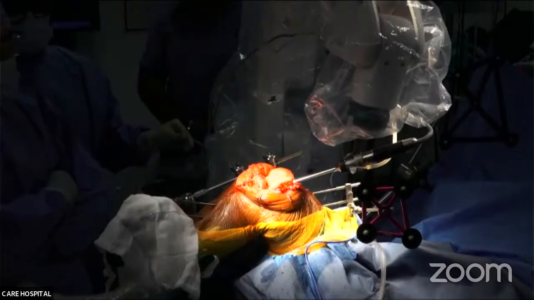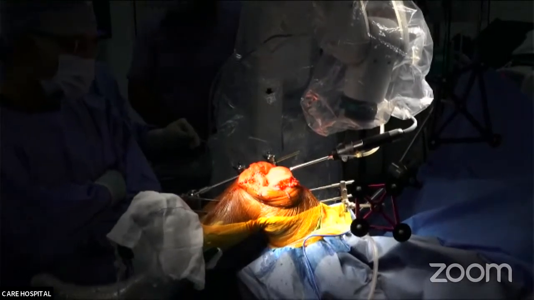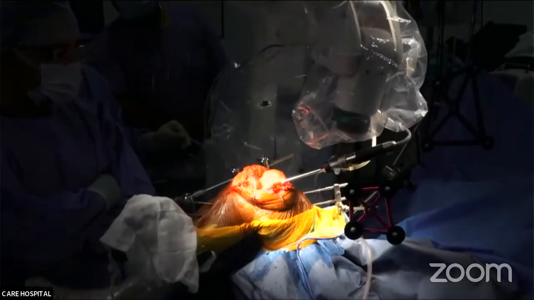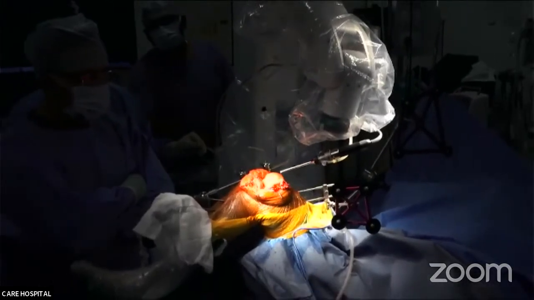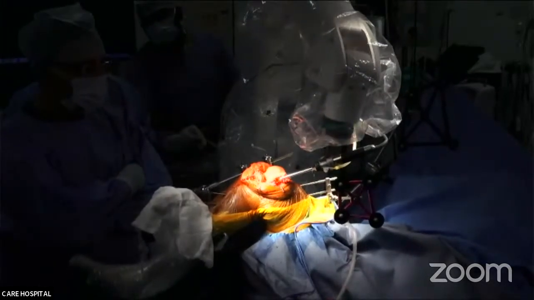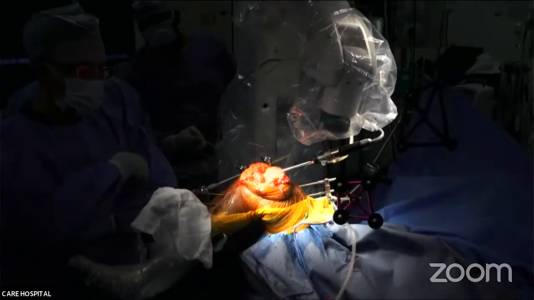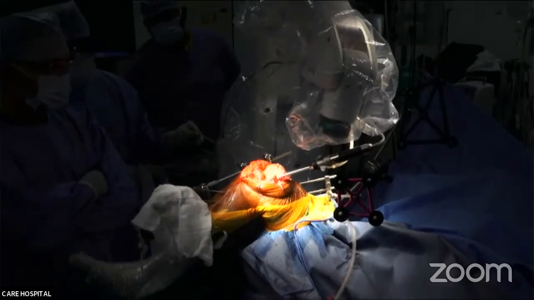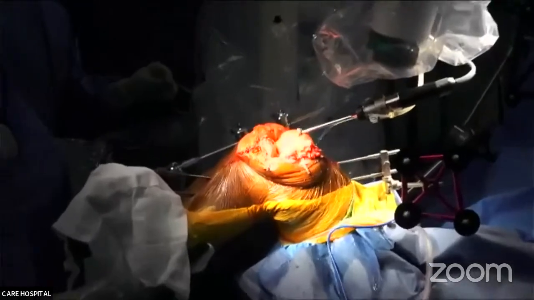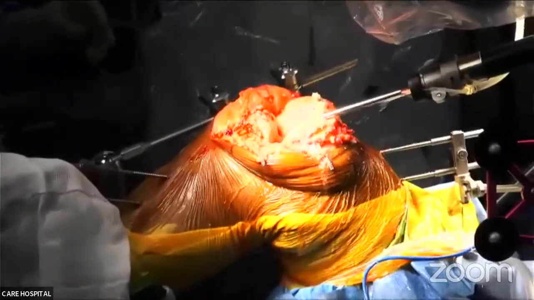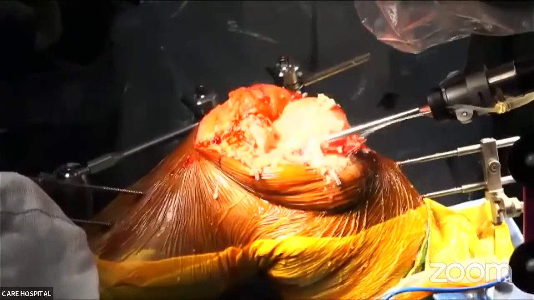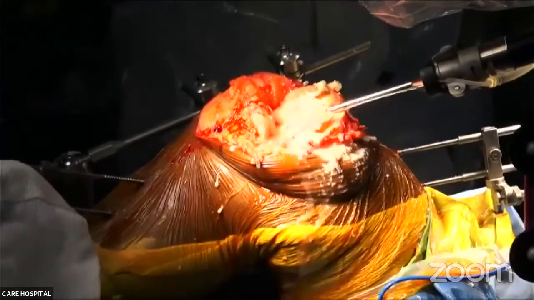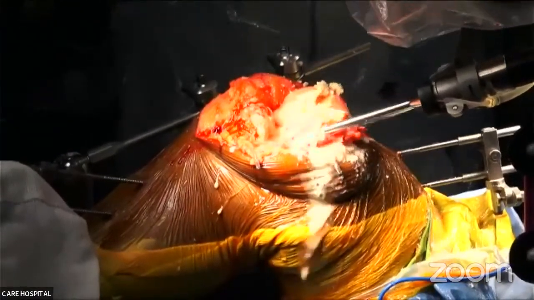So now the robotic arm has started. It's a milling tool and it's a burr based system. While it is taking the cut here, we are seeing it real time on the screen, and it has got a continuous water irrigation system. So the first cut that the robotic arm is taking is the distal femur, and we are doing it through the measured resection technique.